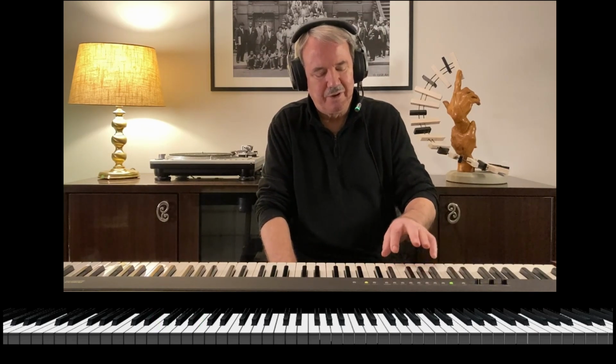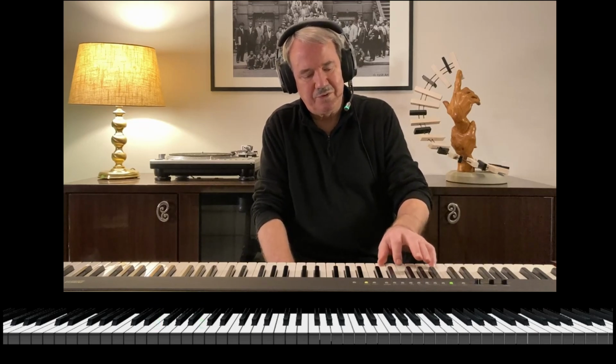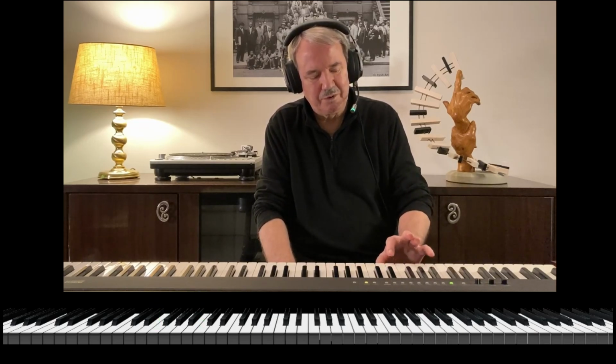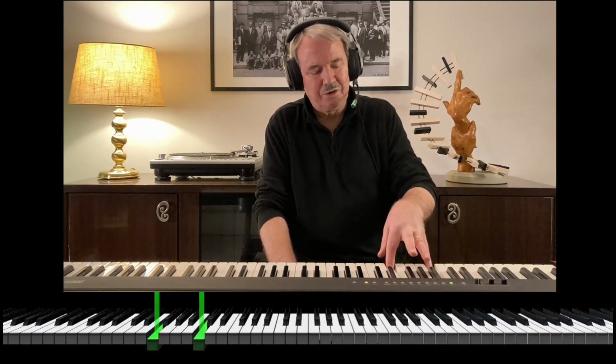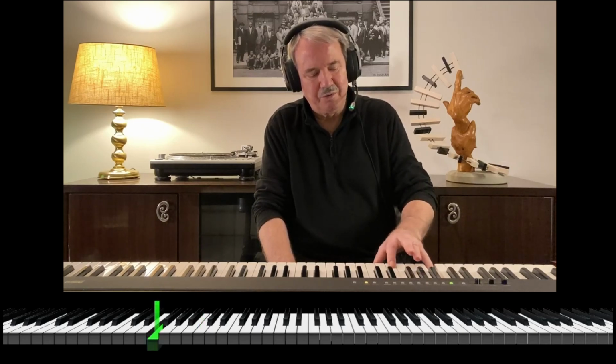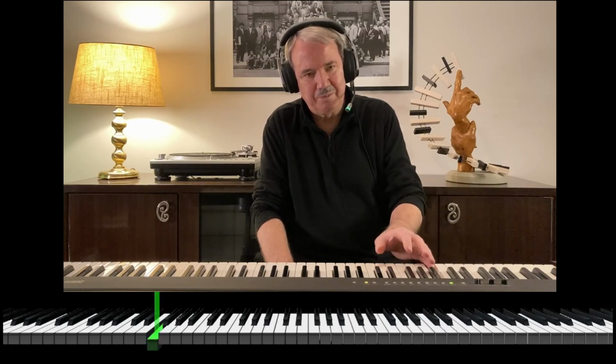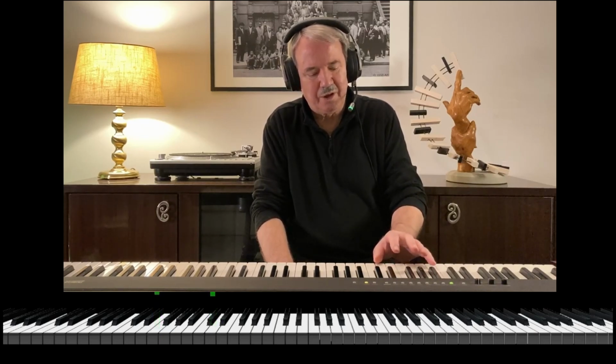You have the fifth interval, 1 and 2 fingers on the 1 and 5, and then fifth finger and the thumb on the 6th.